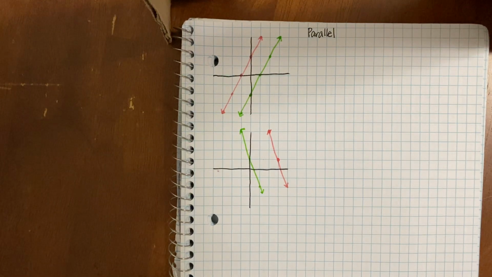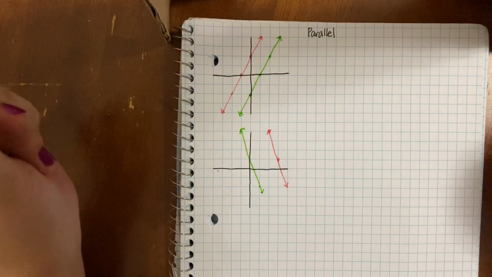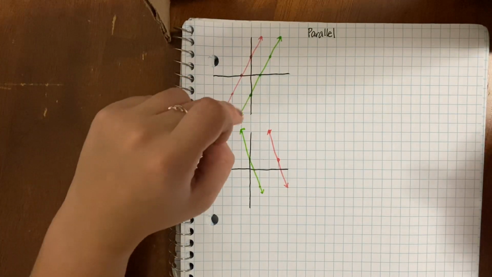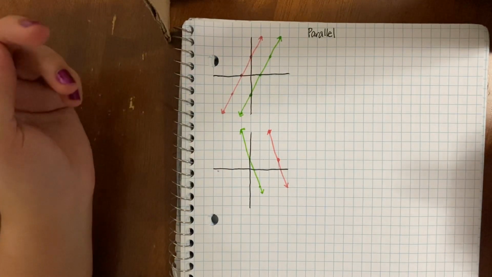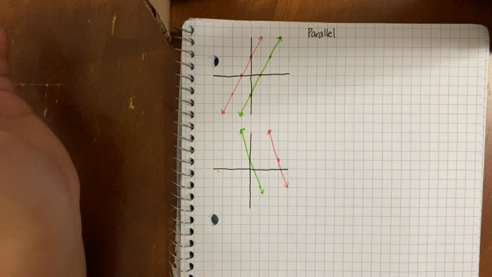All right, today we're going to be talking about parallel lines and what it means for two lines to be parallel. So we're going to look at this top example up here really quick. So I have two different colored lines. I have the orangish one, and then I also have a green one. Okay, so let's say we were writing equations for these lines. Let's start off with the orange equation.